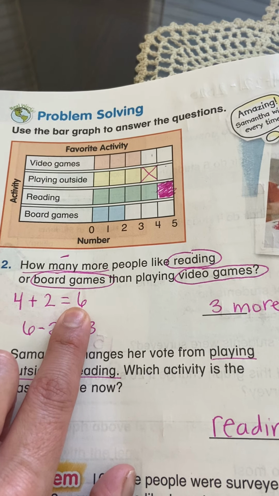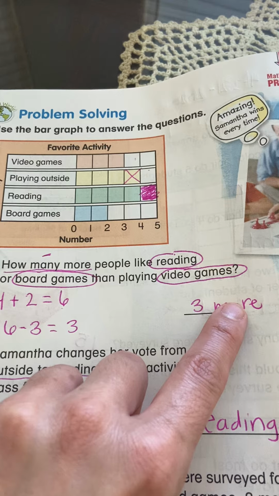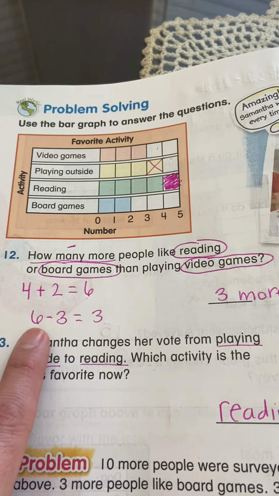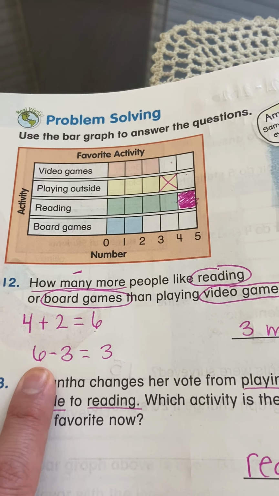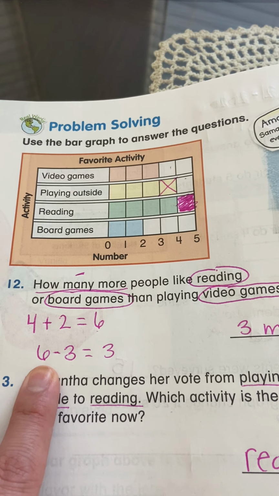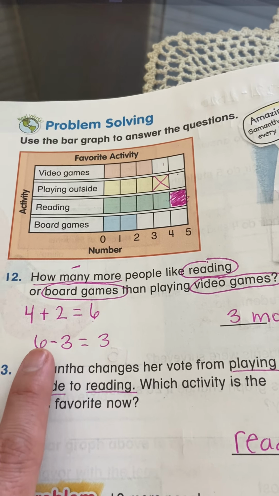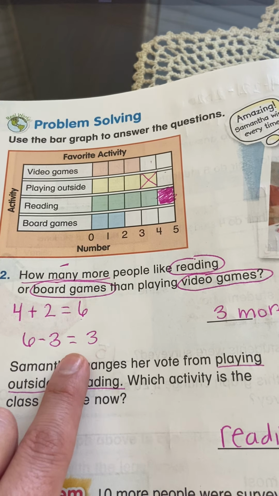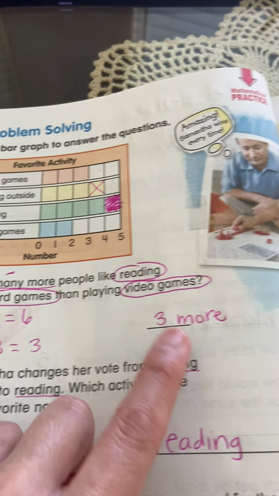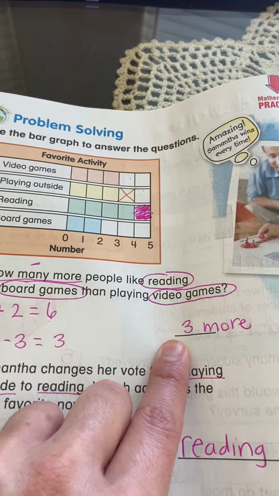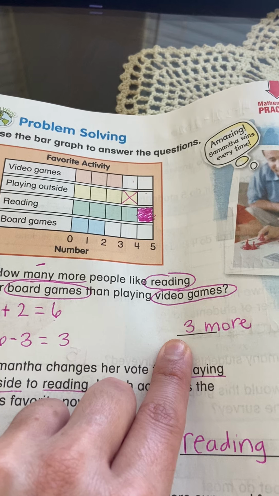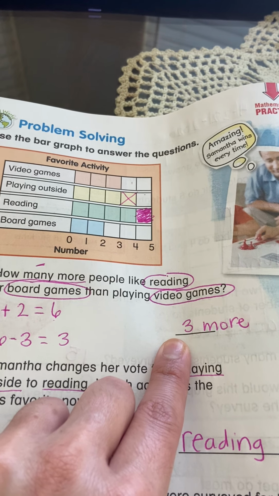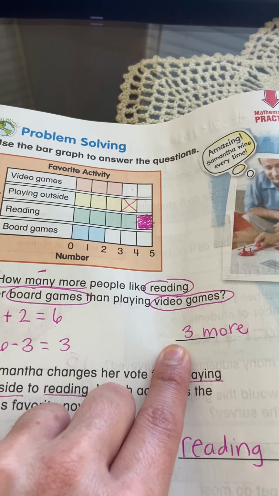It said reading and board games, then video games. So then you were supposed to do 6, right? And then video games was only 3. So 6 minus 3 equals 3. So 3 more people liked reading and board games, more than video games.